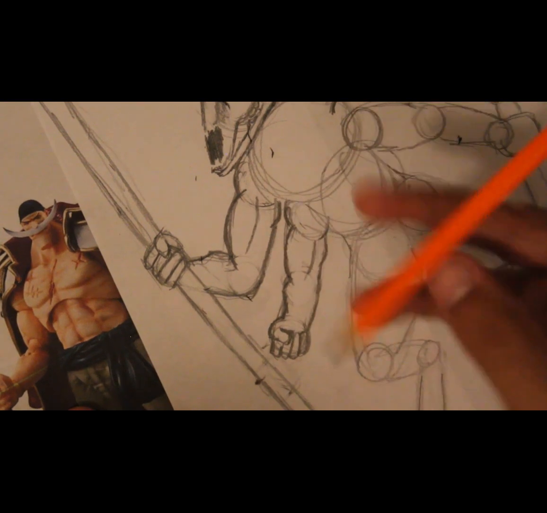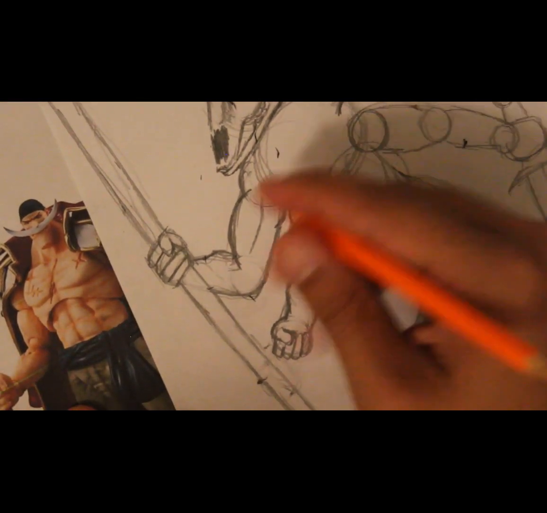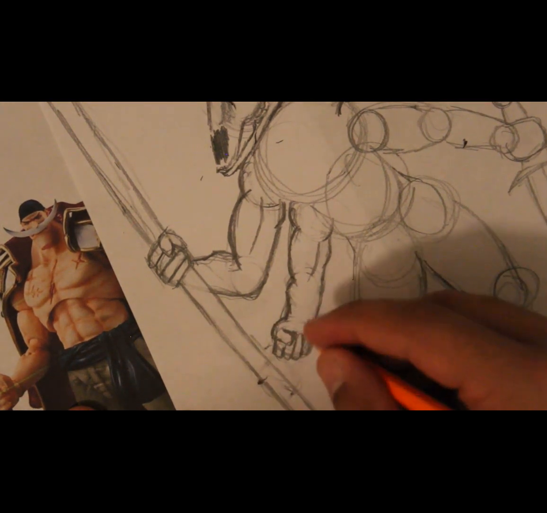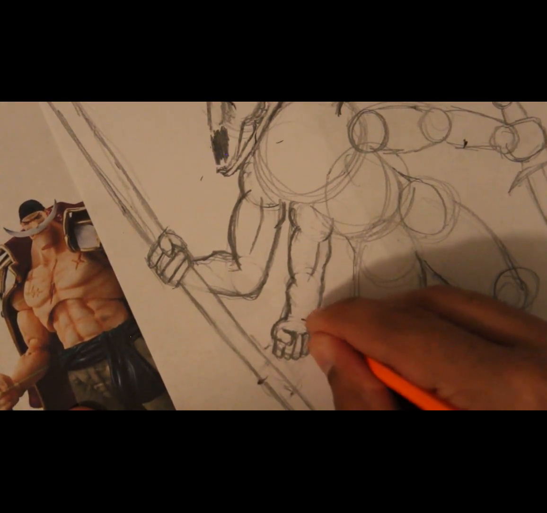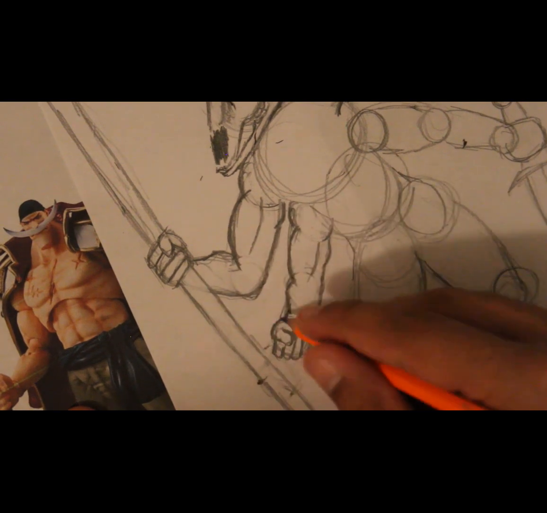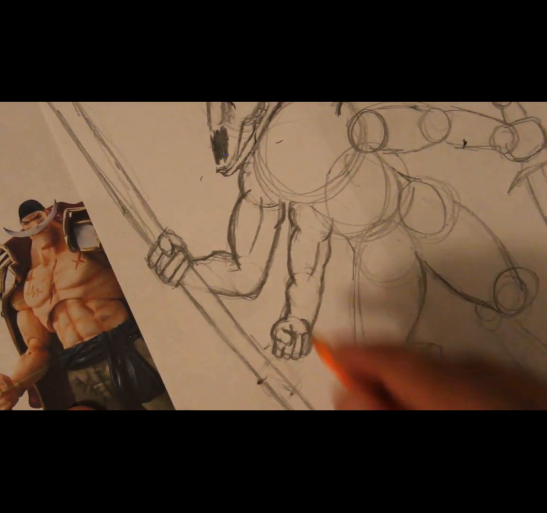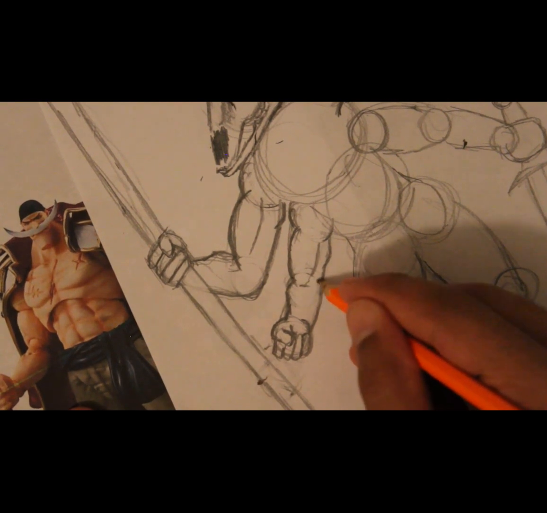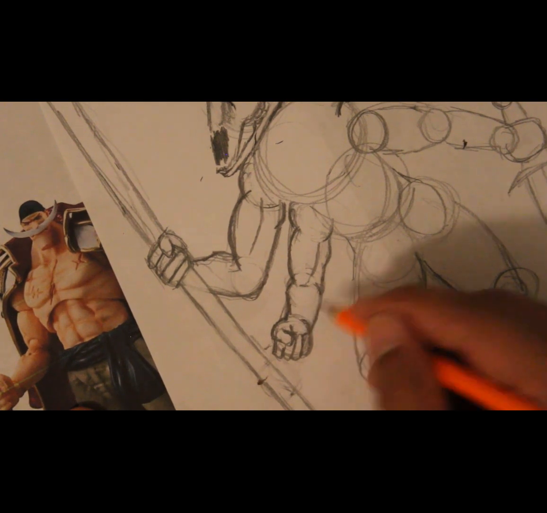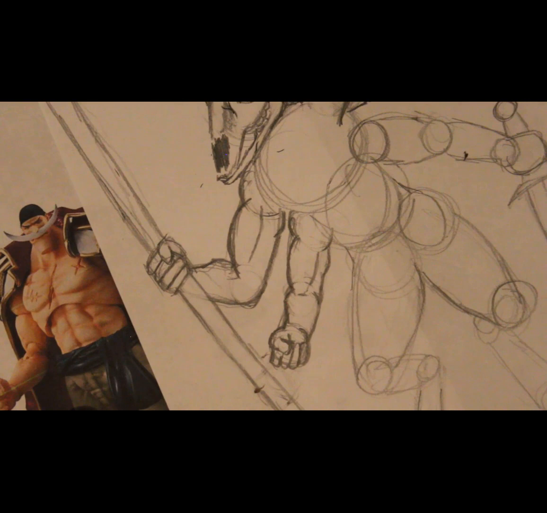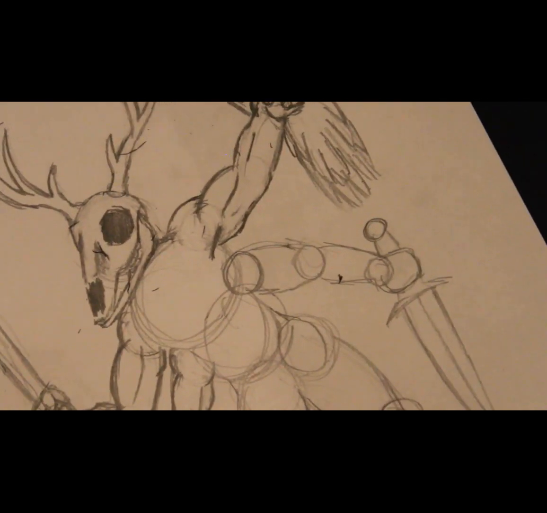Erase the extras, all the guides. And the little wrinkles and things are important when you're doing hands and things like that. I want to do a little curve here to show that it's cocked back. All right, now I'm gonna do this arm.